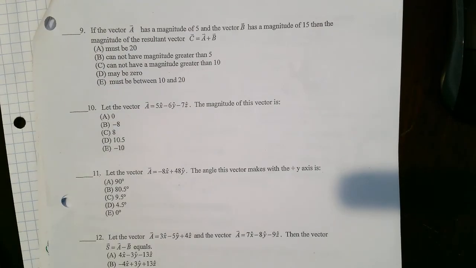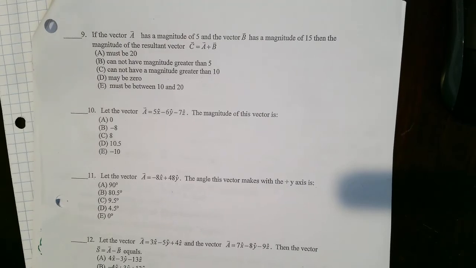Number 9. That's Beatles, by the way. All right.